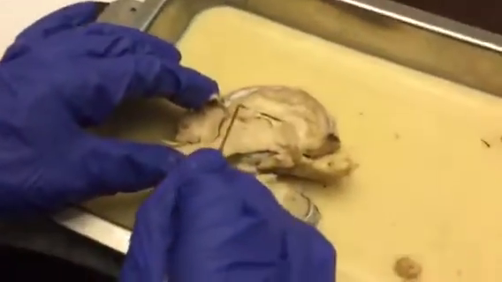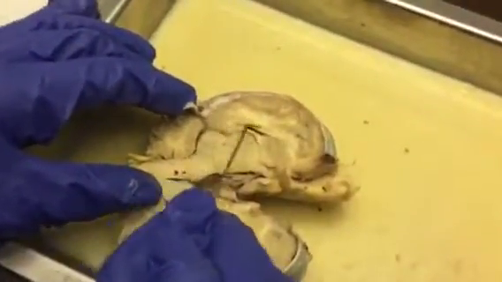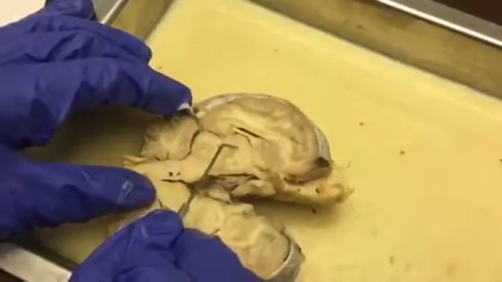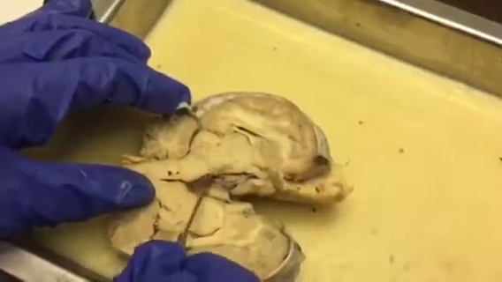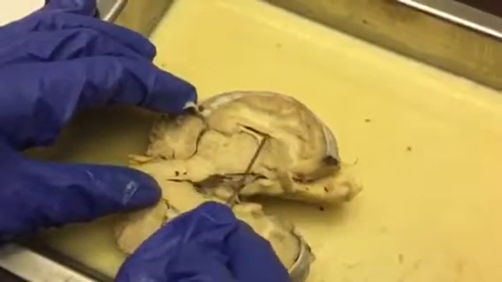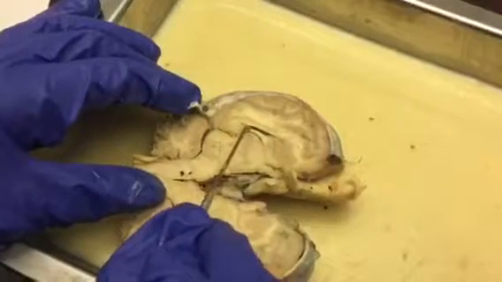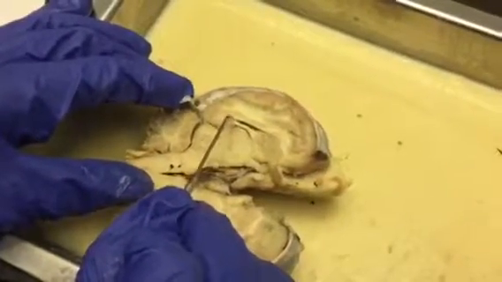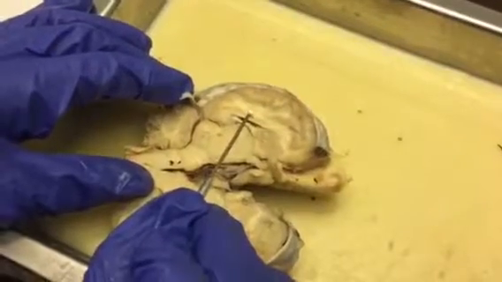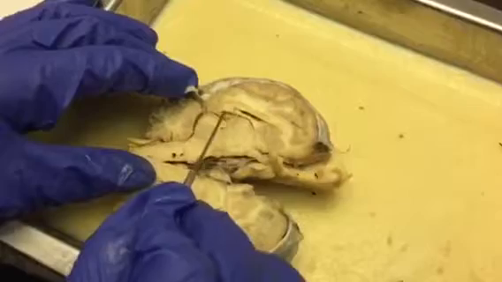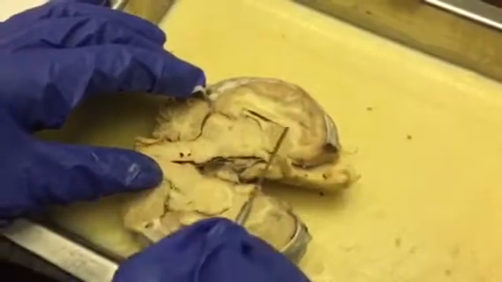this structure right here is the corpus callosum. Right here we have the thalamus. Underneath that is the hypothalamus. Right here is the lateral ventricle. We have, right here is the septum pellucidum. No, sorry, that's the choroid plexus.